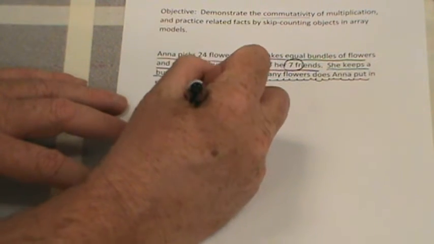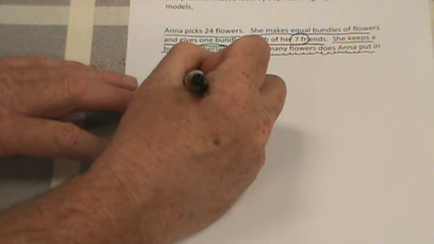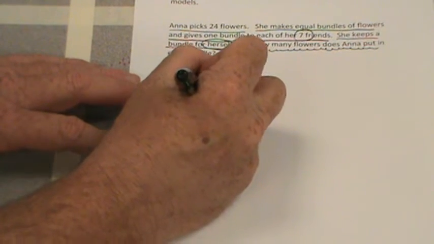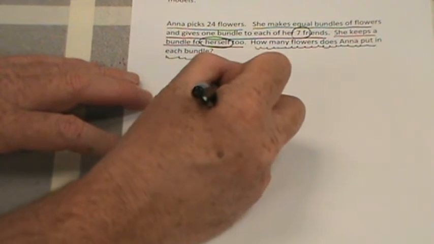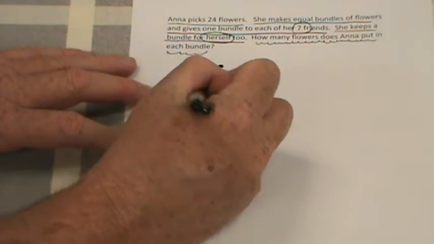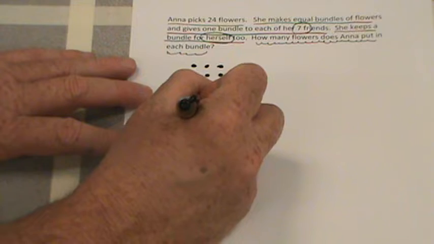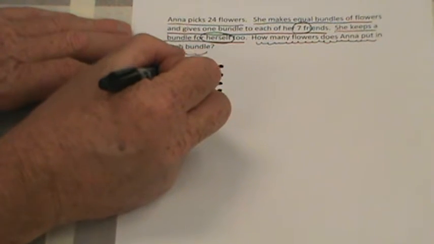We'll go 1, 2, 3, 4, 5, 6, 7, 8, 9, 10, 11, 12, 13, 14, 15, 16, 17, 18. So that's 1, 2, 3, 4, 5, 6 friends. 19, 20, 21. And now we have 7 friends.